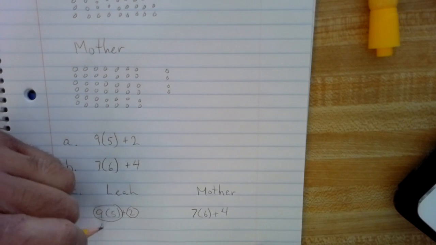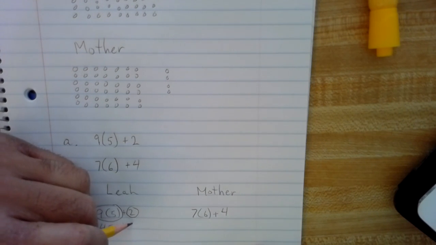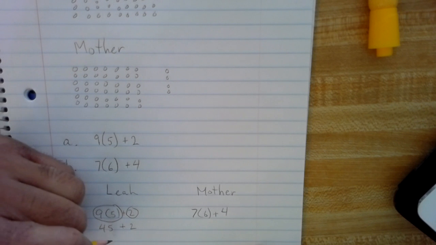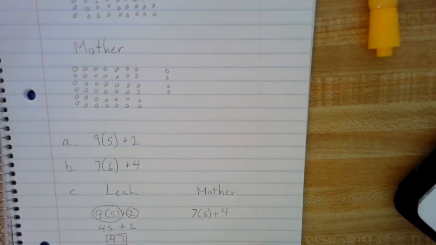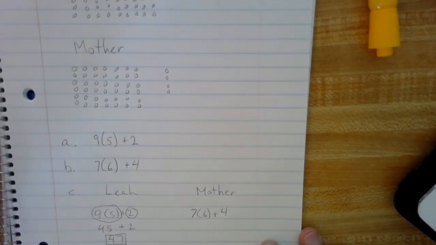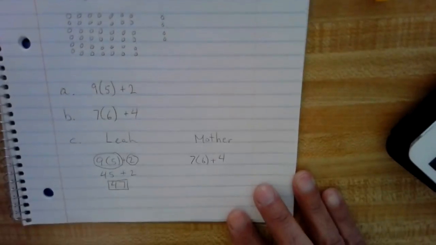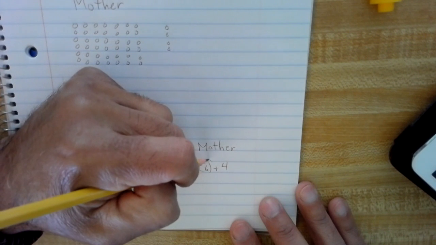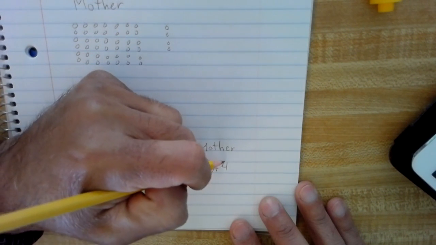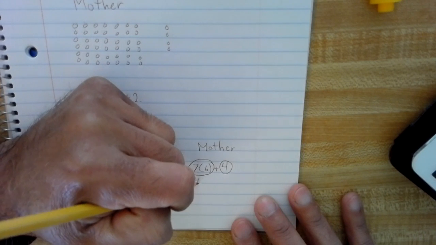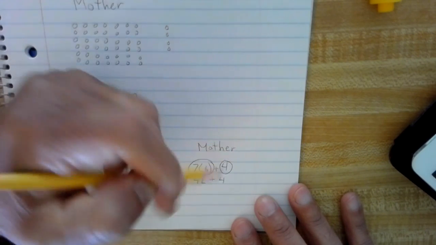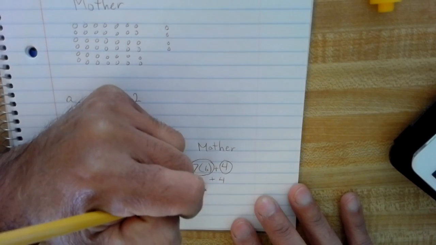Okay, let's multiply. 47 total pennies. Okay, let's circle terms on her mother's work. 2 terms. Okay, 7 times 6, 42, plus 4 more. Add that, group it together.